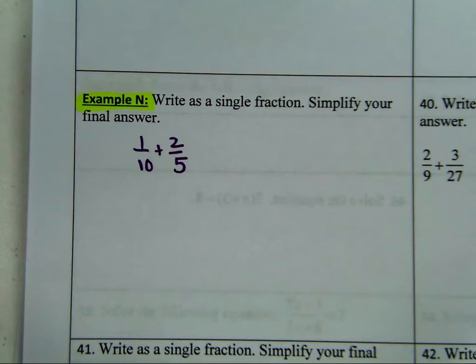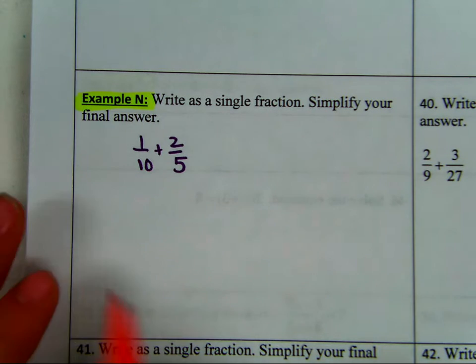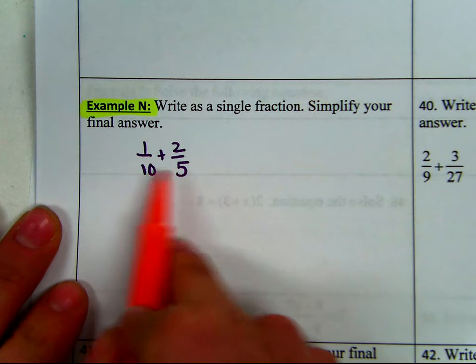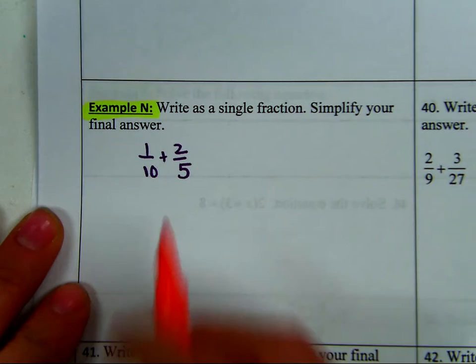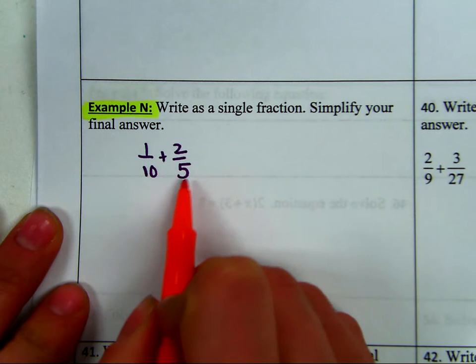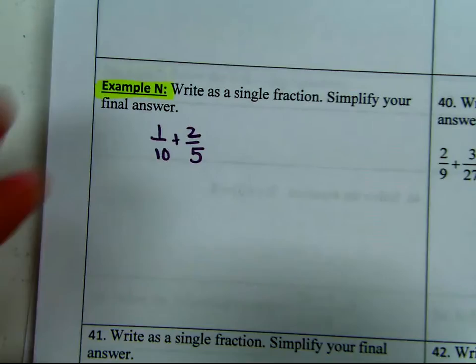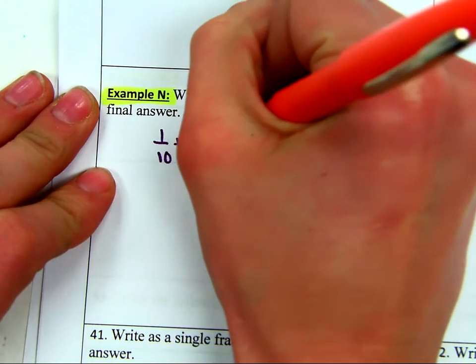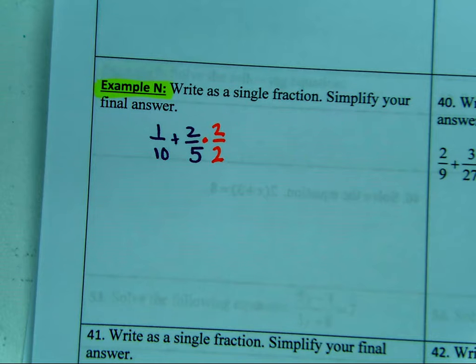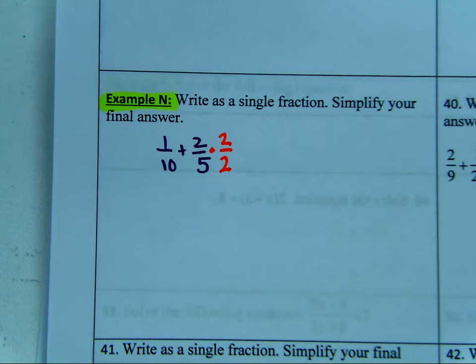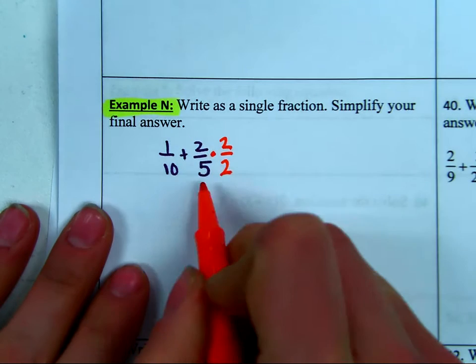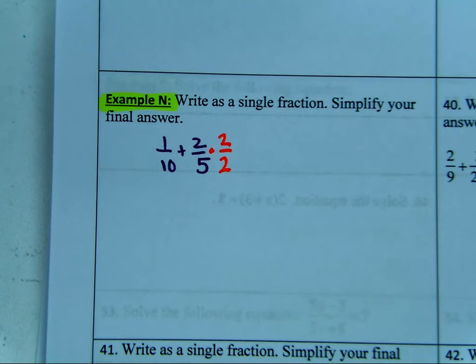Example N says rewrite it as a single fraction, and you should simplify your answer. So here we're adding fractions together, but you're not allowed to add fractions unless they have a common denominator. So I'd be thinking, this denominator is 10. What can we multiply 5 to get 10? We can multiply 5 by 2. So we can multiply this fraction over here by 2 over 2. The reason we do that, 2 divided by 2 is 1. You can multiply anything by 1 without changing the value. You might change the look of this fraction, but it'll actually be the same value.